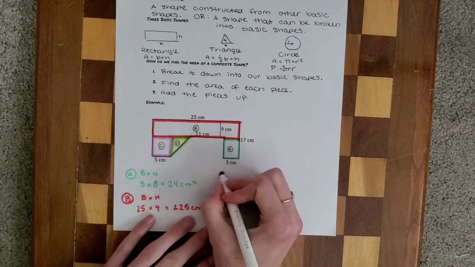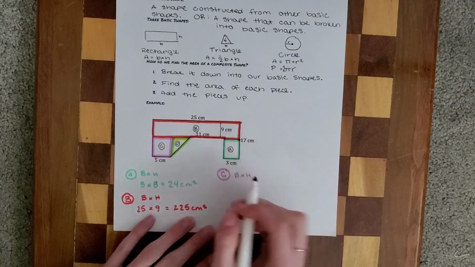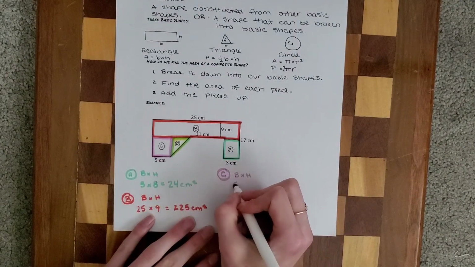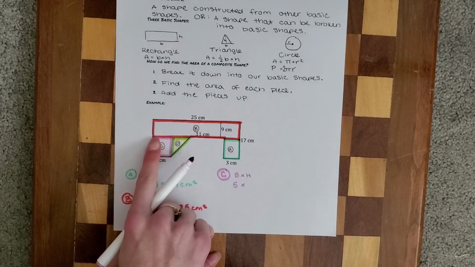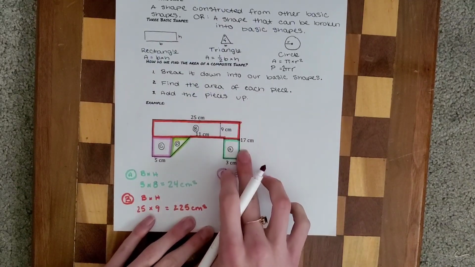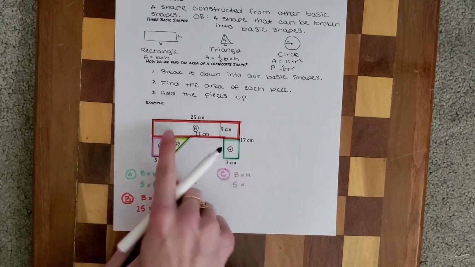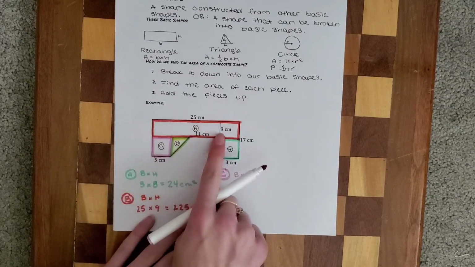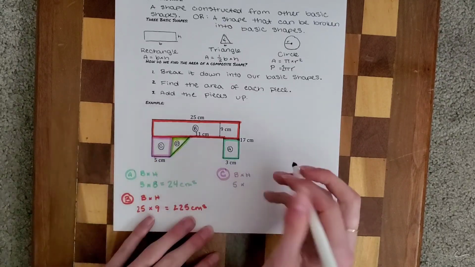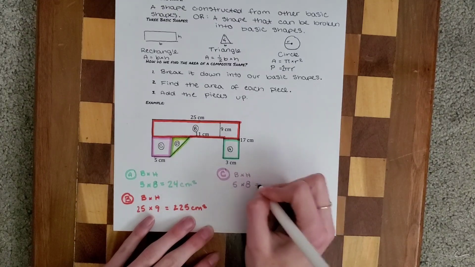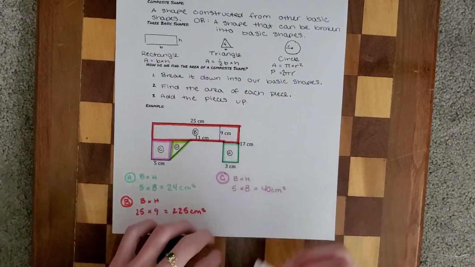Now we move on to piece C. Piece C is also a rectangle. Lots of rectangles in this one. So again, we're going to do our base times height. And our base in this case is 5 centimeters. Now what about our height? It's not labeled. But if we remember, on this side it was 17 centimeters, and this side is also 17 centimeters. And like we remembered from the height of this piece, it's 9 centimeters. So the leftover is going to be 17 minus 9, which, as we learned earlier, was 8. And so 5 times 8 is going to get us 40 centimeters squared.